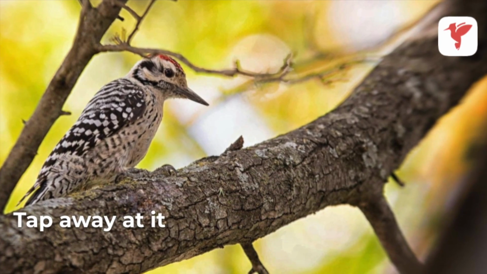Why the woodpecker? Because woodpeckers are very persistent and they tap at things, and that's what we think that a language learner should be. They should be tapping away, so we chose the woodpecker as our logo.